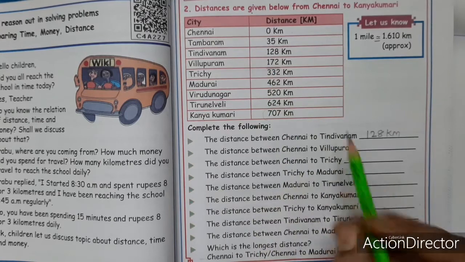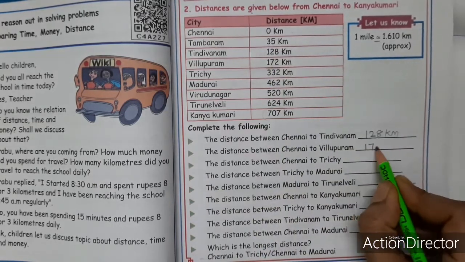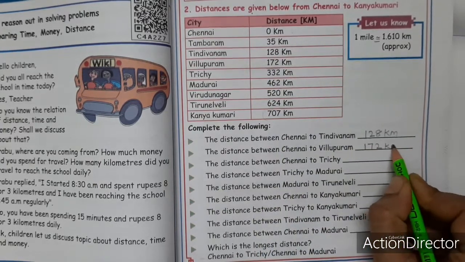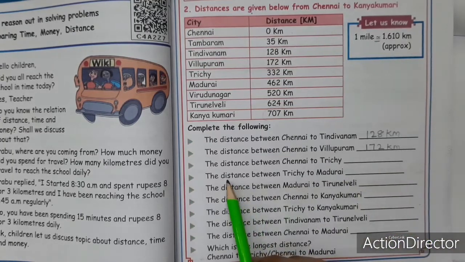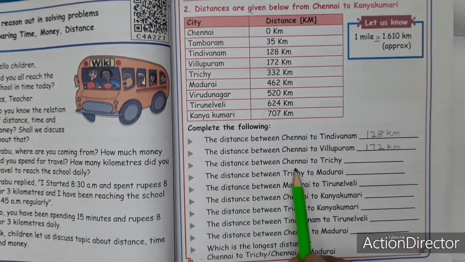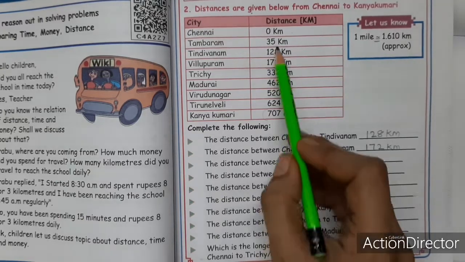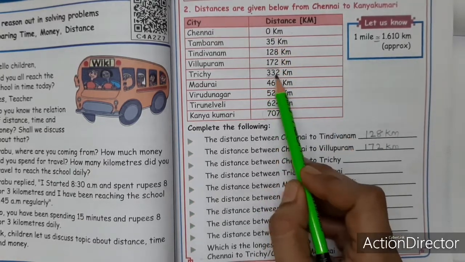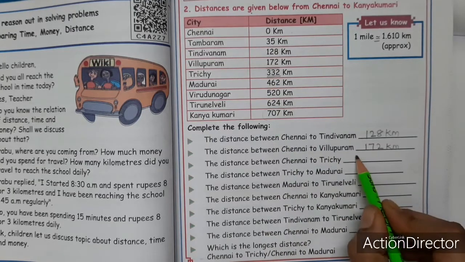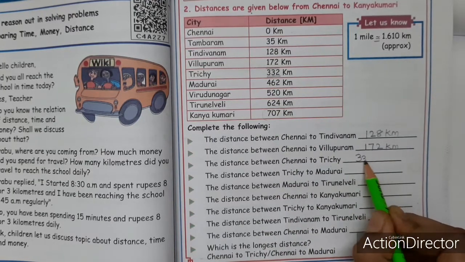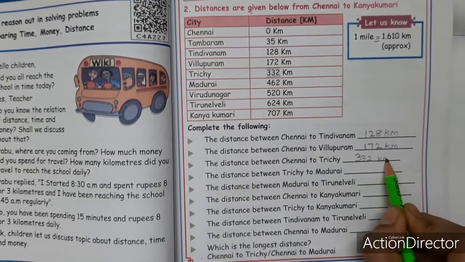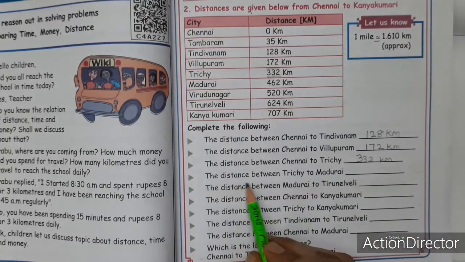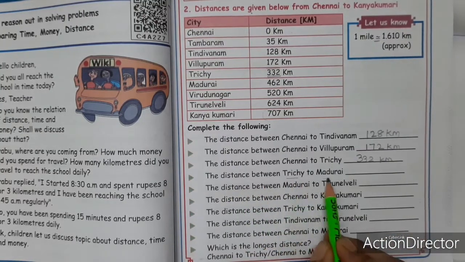It is 172 kilometer. Next, the distance between Chennai and Tiruchi. It is 332 kilometer. Next comes the distance between Tiruchi and Madurai.